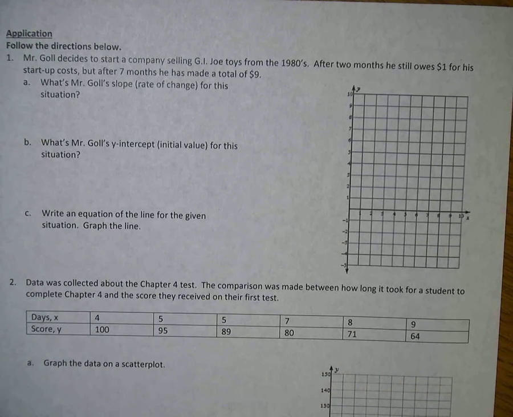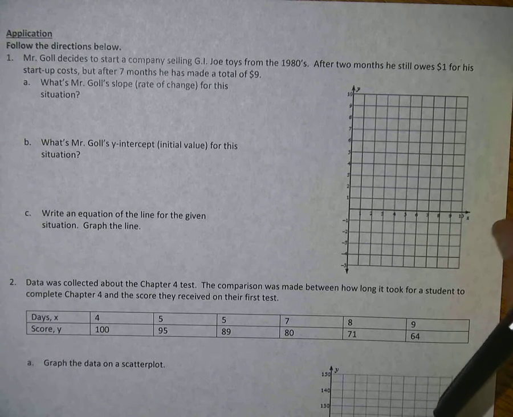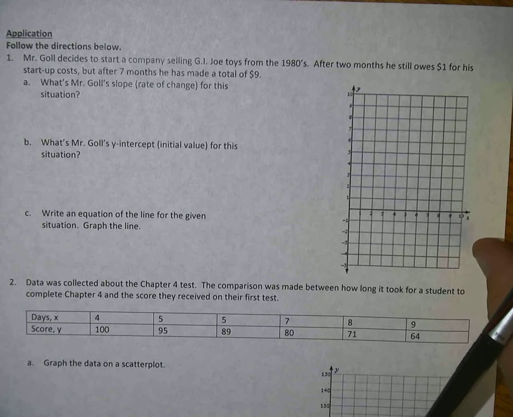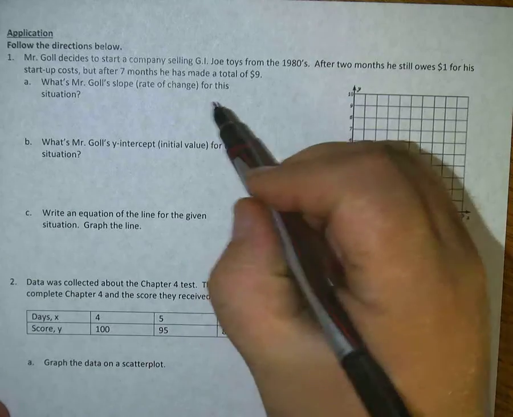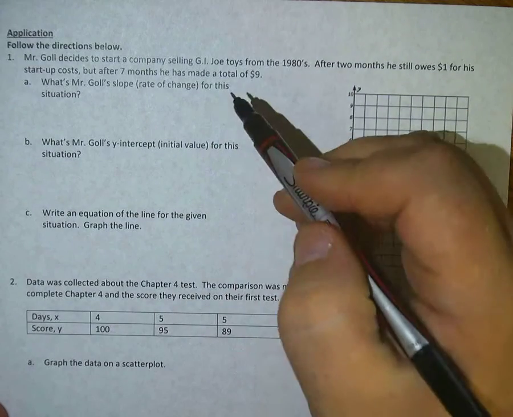Mr. Gold decides to start a company selling G.I. Joe toys from the 1980s. So after 2 months, he still owes $1 for his startup costs, but after 7 months, he's made a total of $9. I'm making some money here any way I know how. So what is the start value, what is the slope?